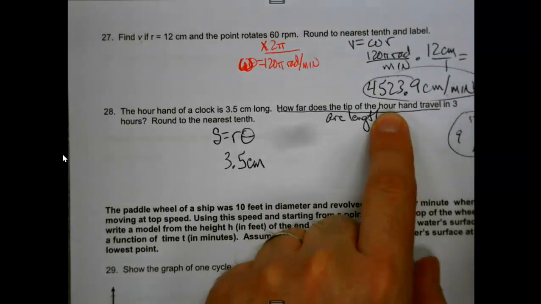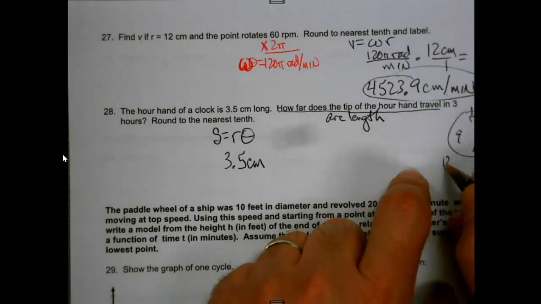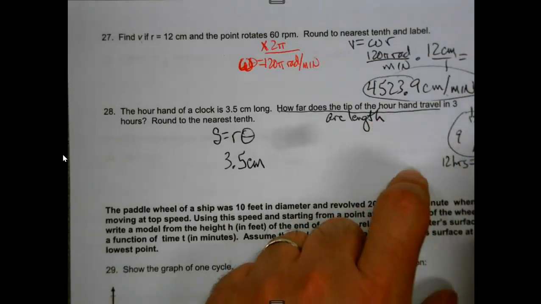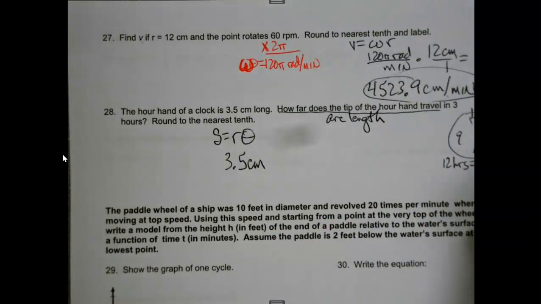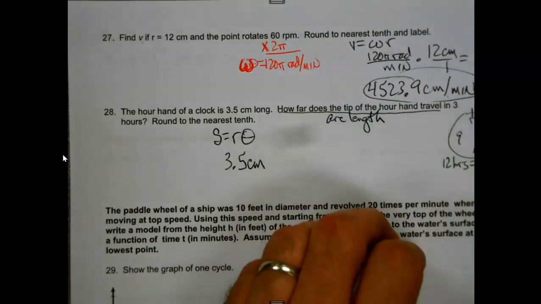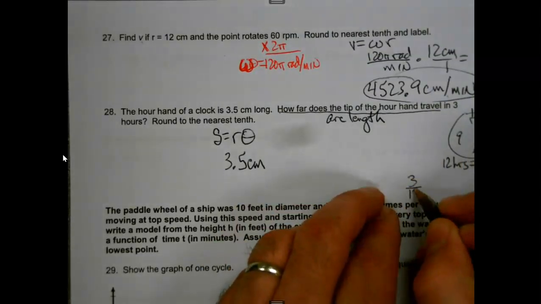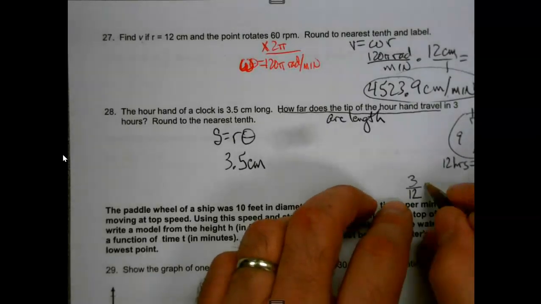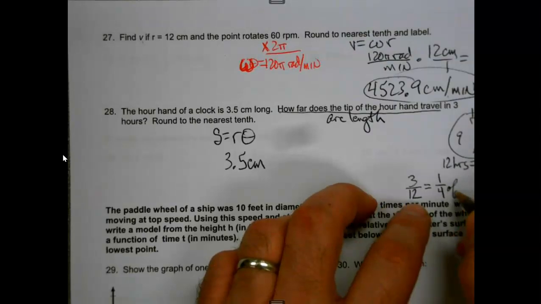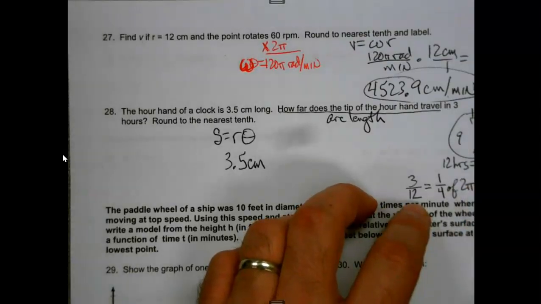Okay, the hour hand doesn't go all the way around in an hour. If it's noon, the next time the hour hand is going to be at 12 is midnight, which is 12 hours later. One full rotation is 360 degrees, or 2 pi. We want 3 hours. So 3/12 is 1/4 of 2 pi.